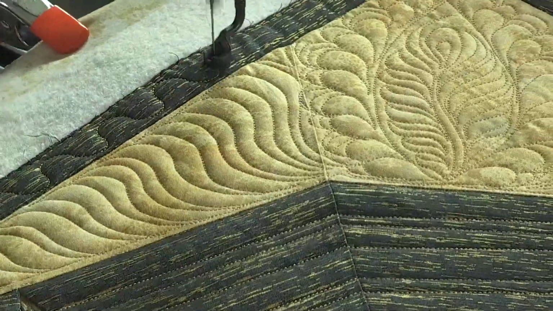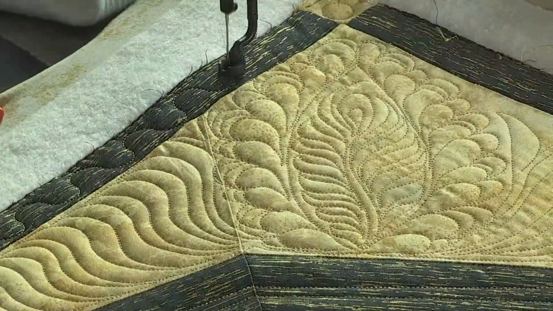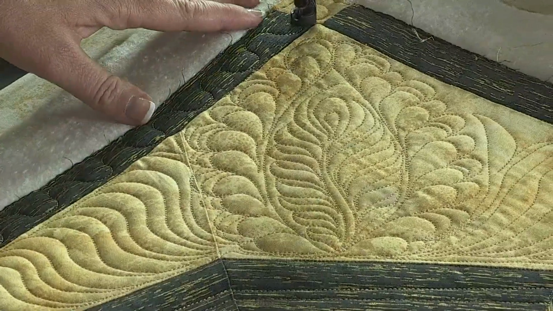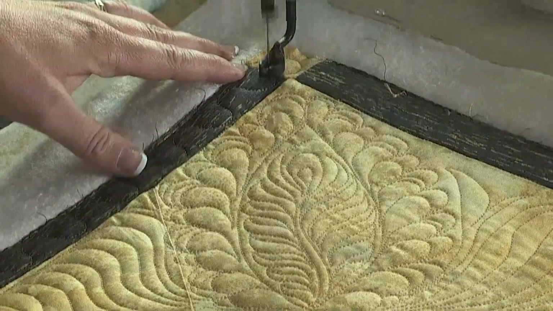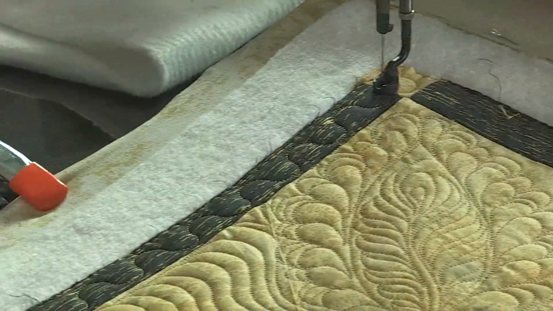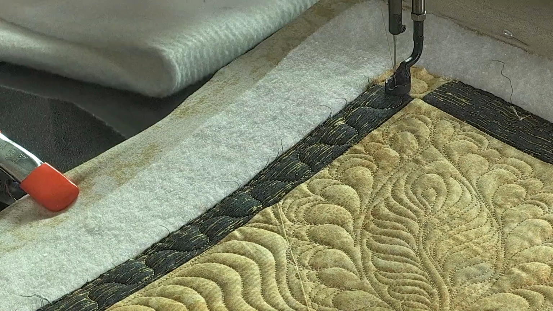So feathers, you wouldn't want them coming together on a top border. You want them to stitch all in one direction. So that's why I drew my line from the bottom to the top. And that's how quick and easy it is to put a simple pattern in a narrow sashing. That is so good. I love that.